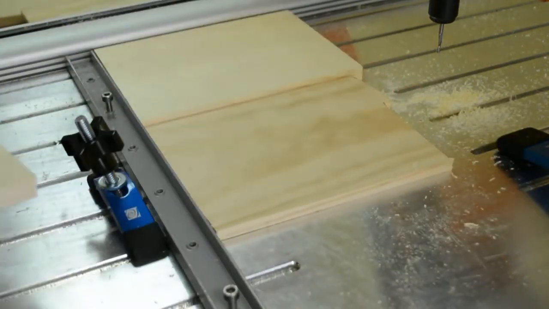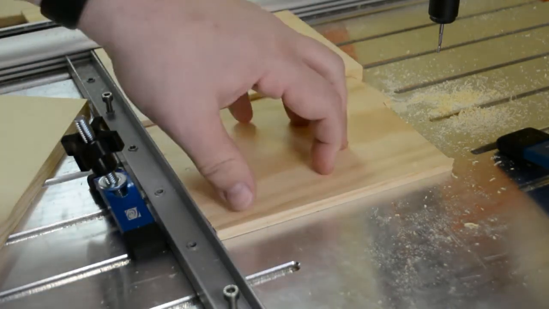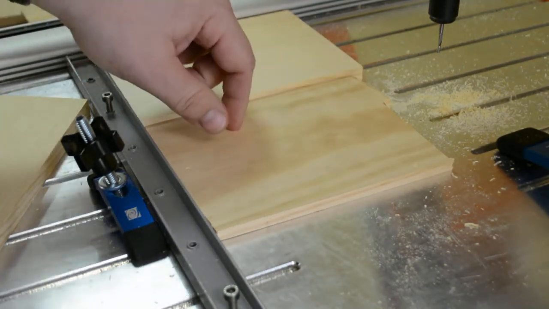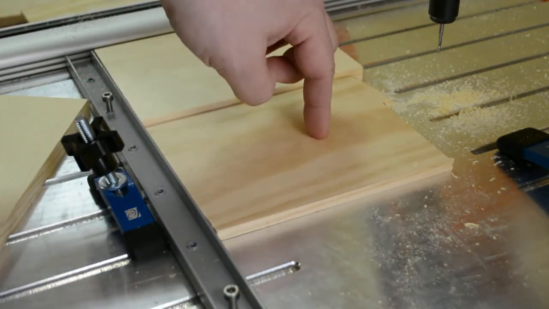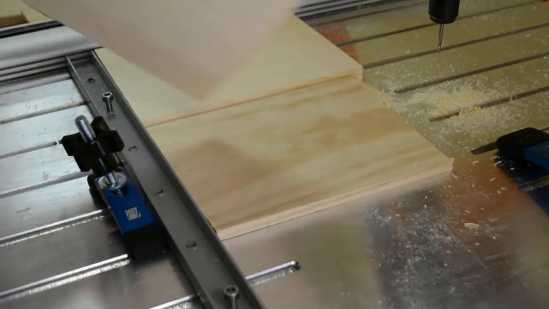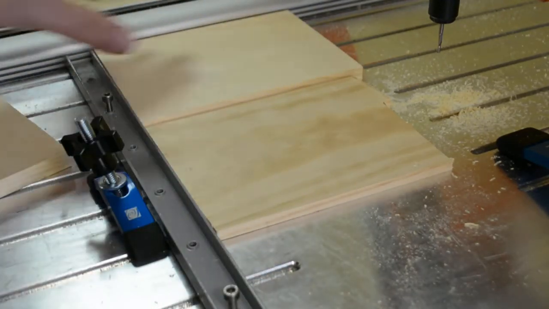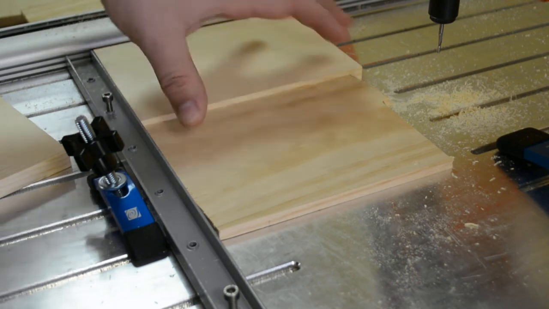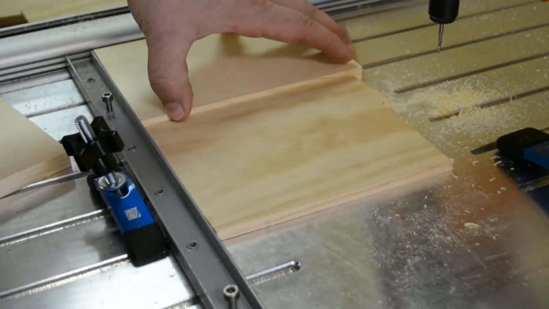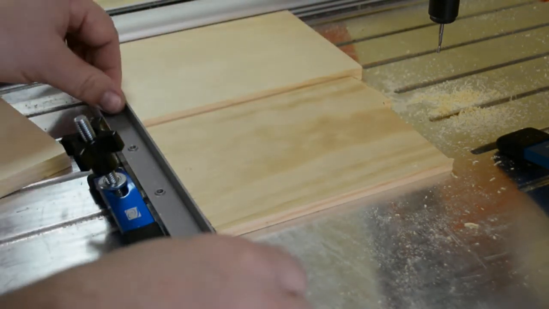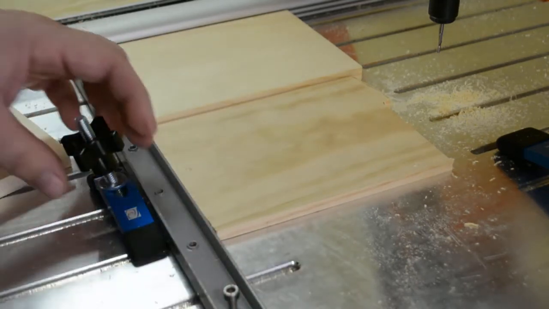Now what I'm doing here is I've got a board down that's going to be a sacrificial board, a spoil board. So when I pass the bit through the bottom of the workpiece, it's going to cut into this material. I put another board over on the side. This serves as my left guide, and I've got a rail in the front that's clamped down that serves as my front rail.